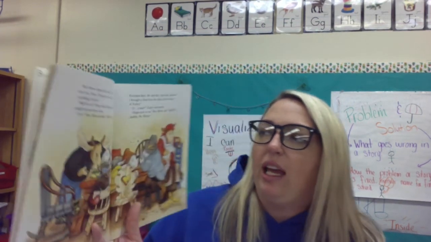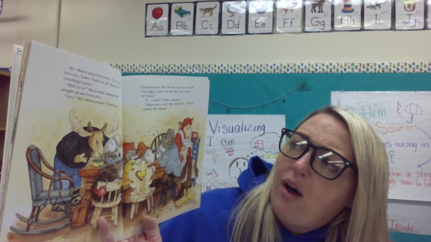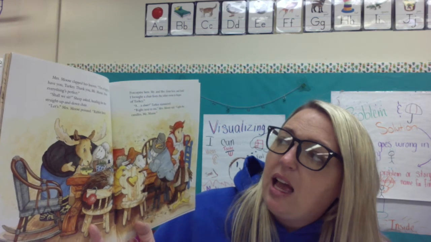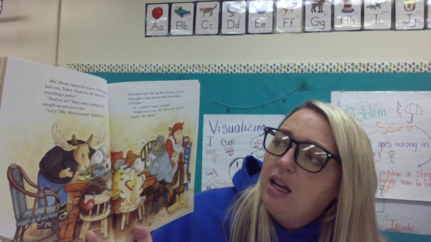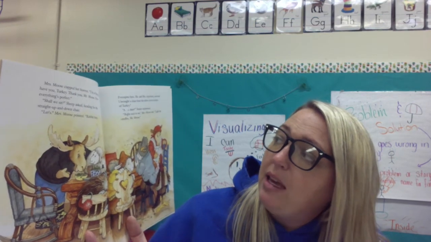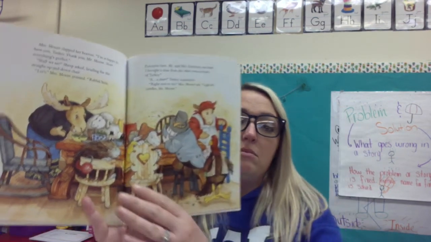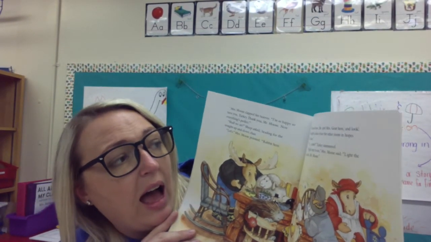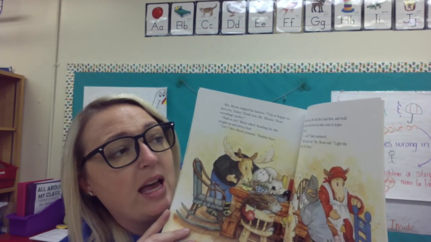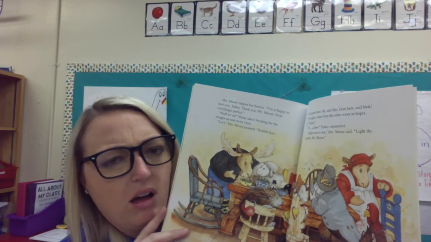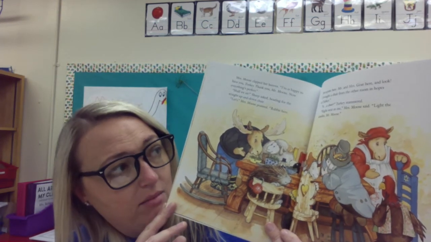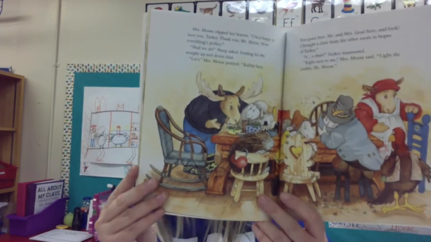Mrs. Moose clapped her hooves. "I'm so happy to have you, Turkey." "Thank you, Mr. Moose. Now everything is perfect. Shall we sit?" Sheep asked, heading for the straight up and down chair. "Let's." Mrs. Moose pointed. "Rabbit here, Porcupine here, Mrs. and Mr. Goat here. And look, I brought a chair from the other room in hopes of Turkey." "A chair?" Turkey stammered. "Right next to me," Mrs. Moose said. "Light the candles, Mr. Moose."